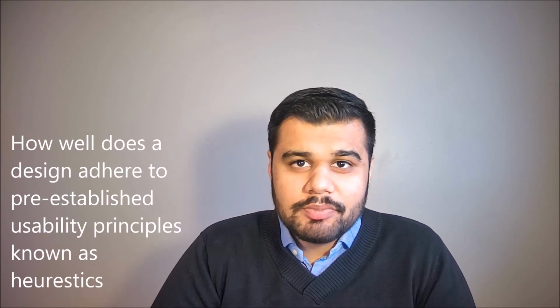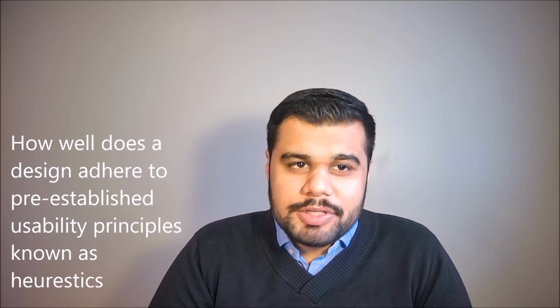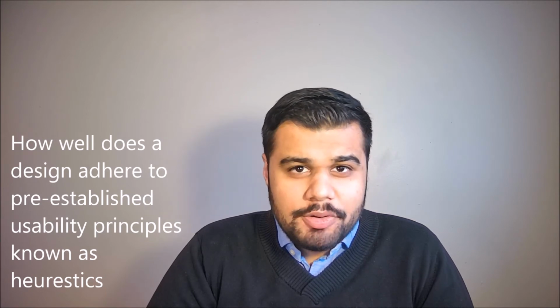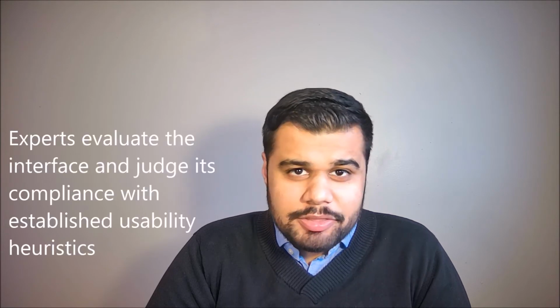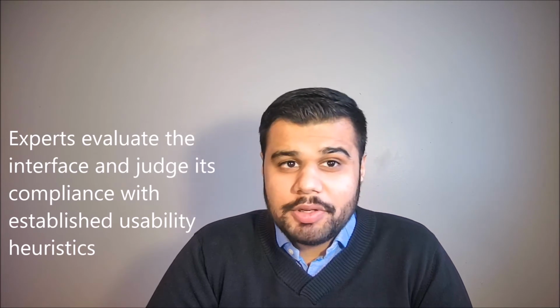Heuristic evaluation is an approach that focuses on analyzing how the design adheres to usability principles that are called heuristics. Heuristic evaluation is widely considered to be a discount usability process. In this method, we have experts that take into consideration a strict set of criteria when evaluating the design of interfaces. There is no unanimously agreed upon criteria for heuristics, and many researchers have presented their own set of heuristics on different aspects of design.